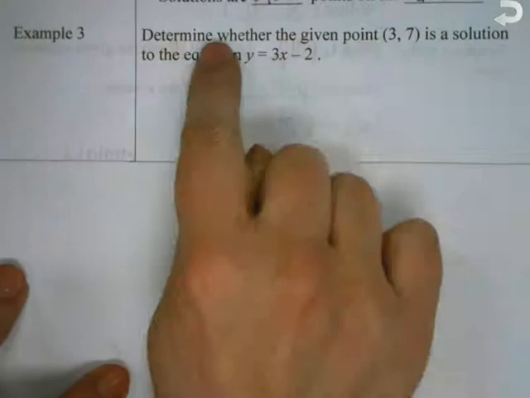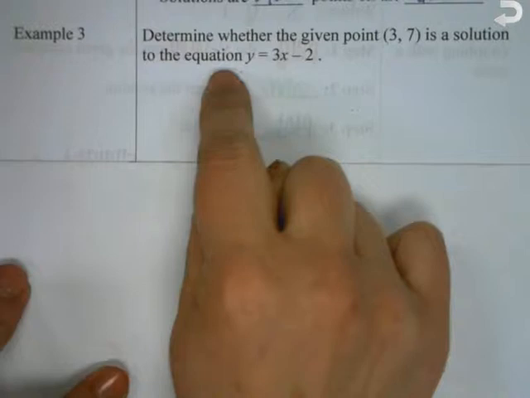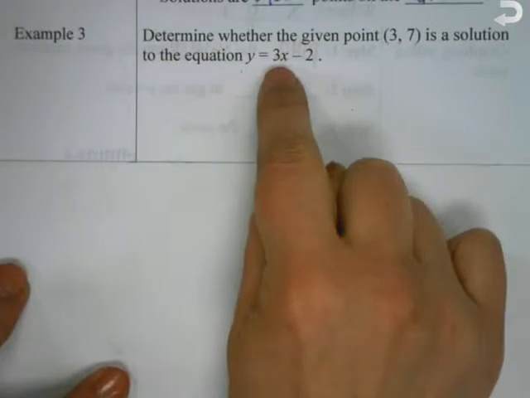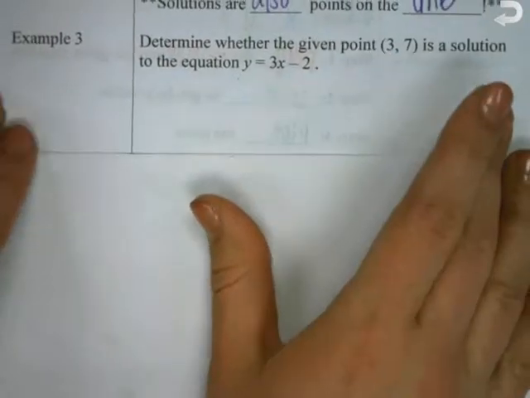Example 3. Determine whether the given point, 3, 7, is a solution to the equation y equals 3x minus 2. So all I do, like I said in step 1, we plug in x for x and y for y. So where am I going to plug in 3? The x.